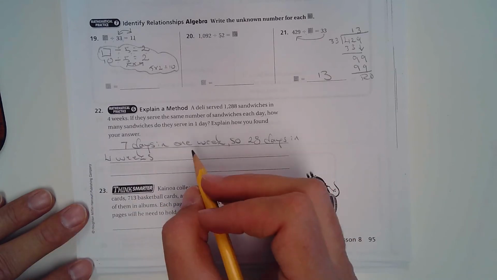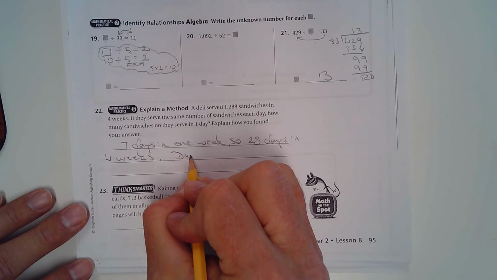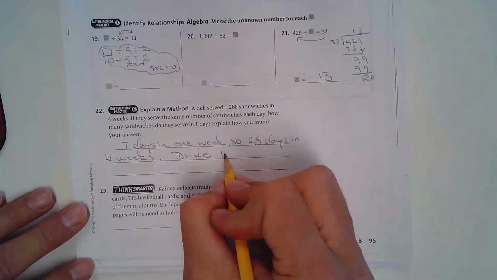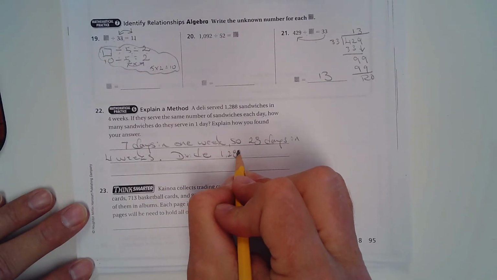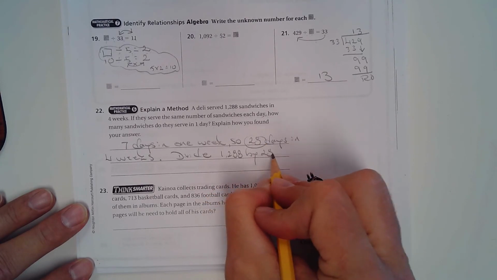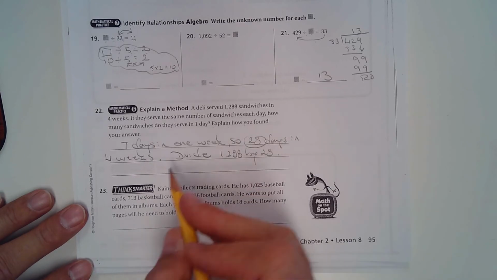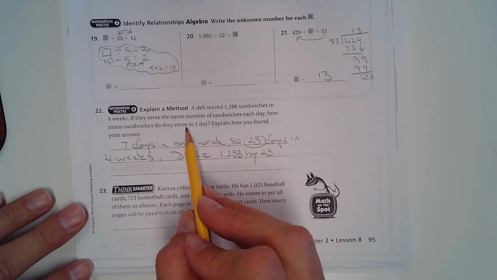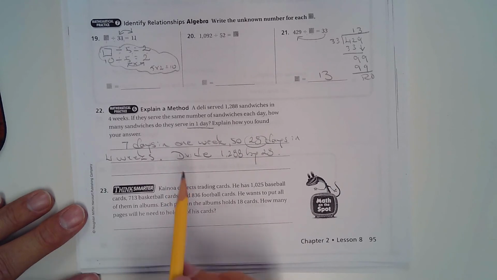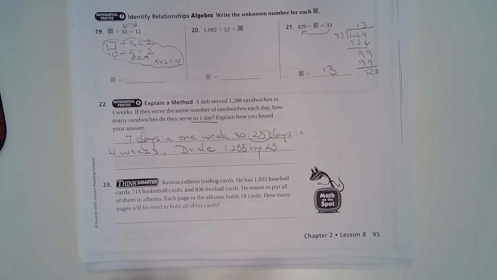Well, you're just going to divide 1,288 by what? 28. And that'll tell you how many sandwiches they would sell in a day. All right? And I'll let you do 23 on your own.